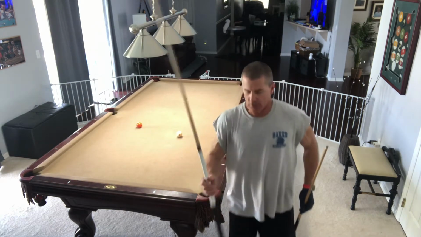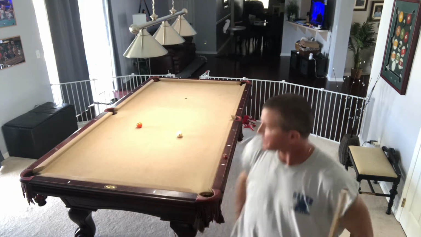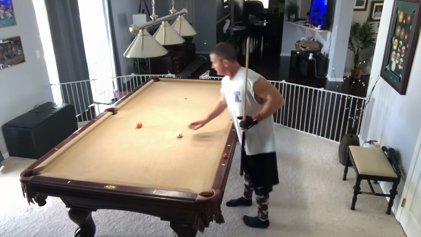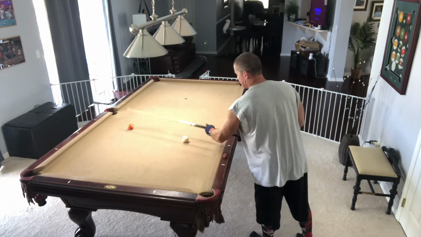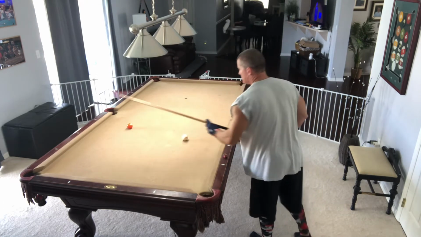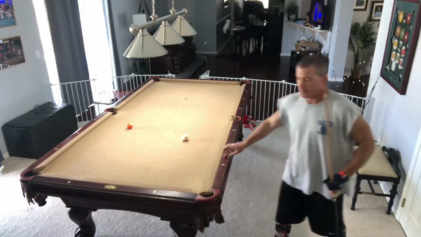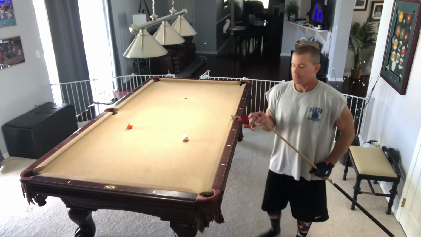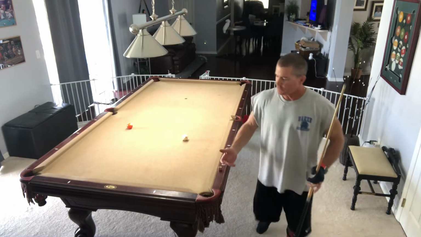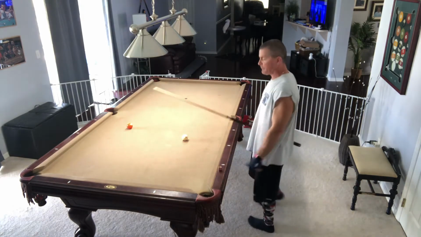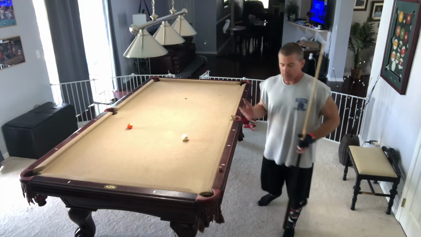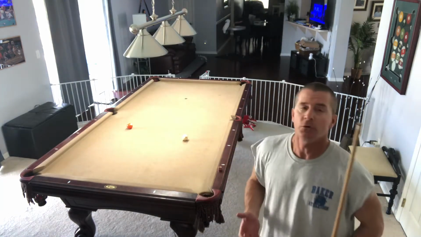I first wanted to talk a little bit about banks. Now, I'm showing you this line for reference, okay? I've seen a lot of videos on pool, specifically banks. Some recent ones have come out, and they're absolutely correct. The only way you're going to get good at this is to shoot them.